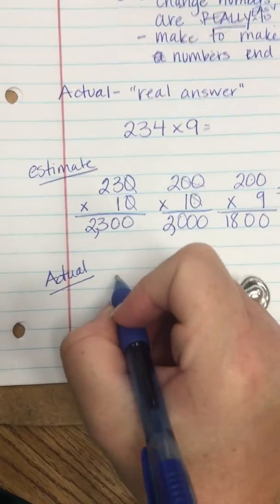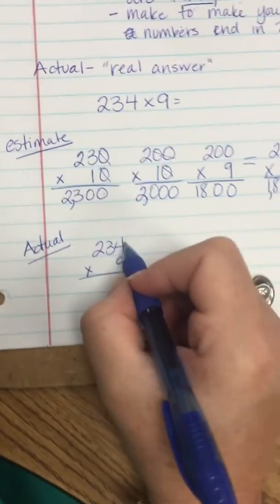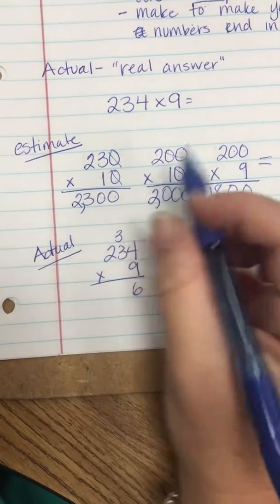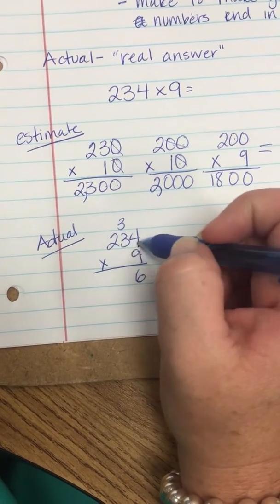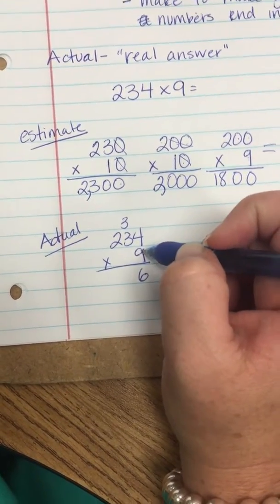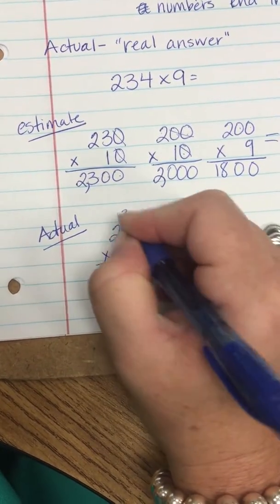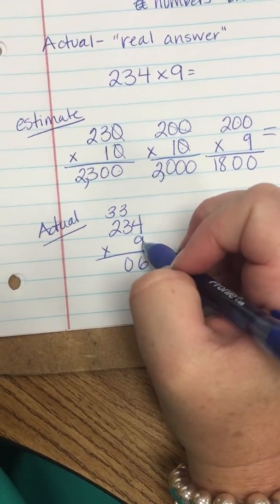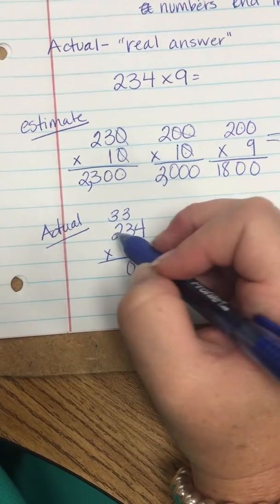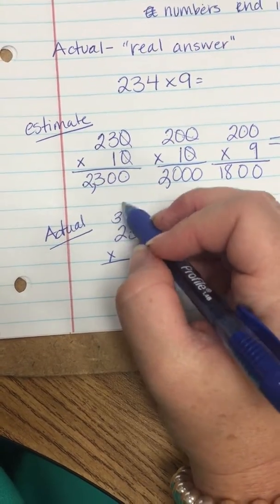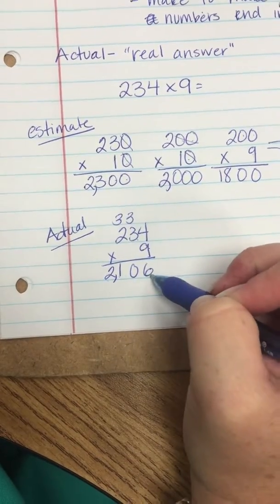doing regular multiplication, is 234 times 9. 4 times 9 is 36. Carry my 3. I can look at this two different ways. 9 times 30, because this is in the tens place, or 9 times 3, which is 27, plus 3 is 30. Carry my 3. I'm really multiplying 9 times 200, or as we quickly say, 9 times 2 is 18, 19, 20, 21. So my actual answer is 2,106.